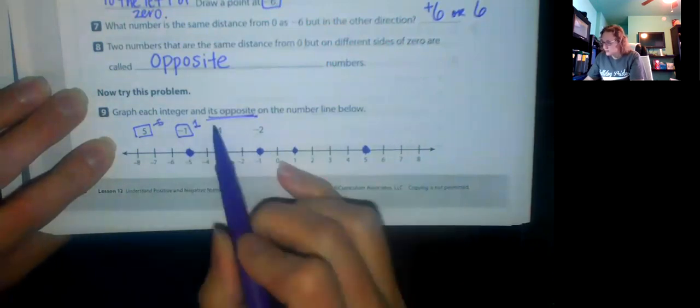Okay, negative 1, that's here. So it's 1 to the left, so we're going to go 1 to the right and get positive 1. Okay, positive 4. So we go 1, 2, 3, 4 to the right, so we're going to go 1, 2, 3, 4 to the left to get its opposite, so negative 4. And then negative 2. So we went 1, 2 to the left to get to negative 2. So we're going to go 1, 2 to the right and get its opposite at positive 2. Okay, hope that makes sense.